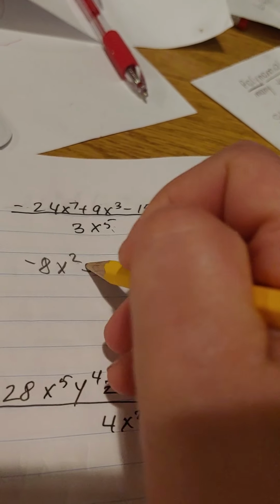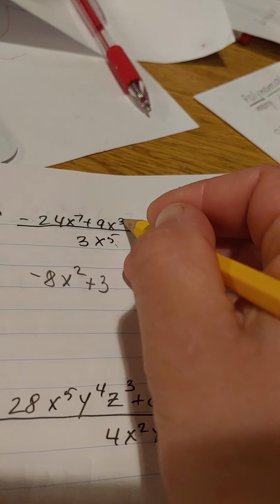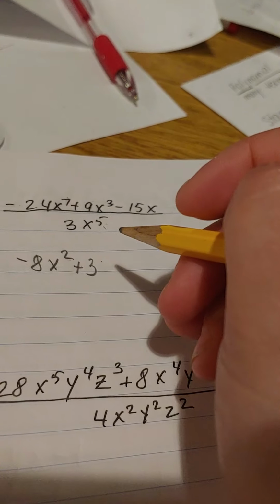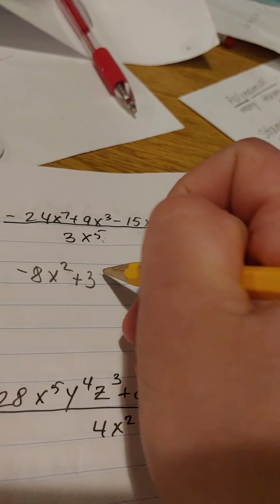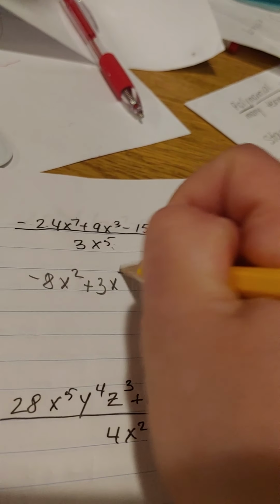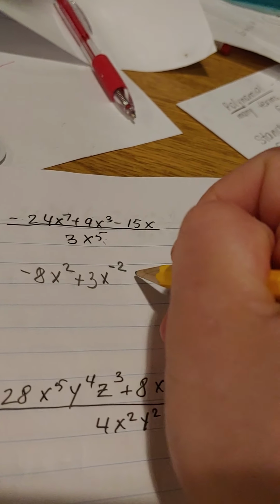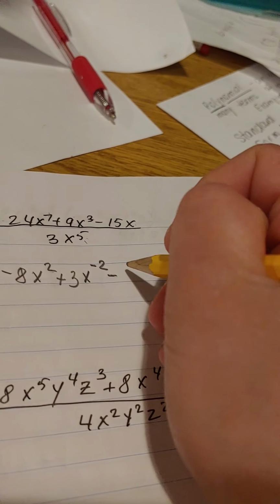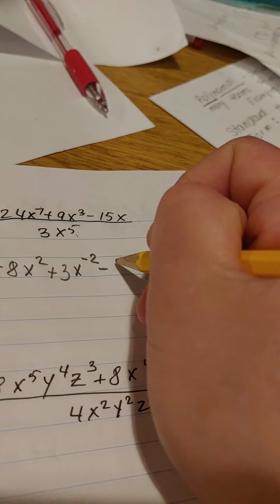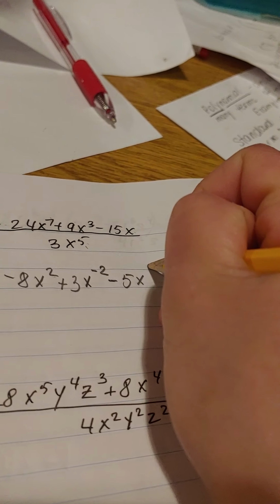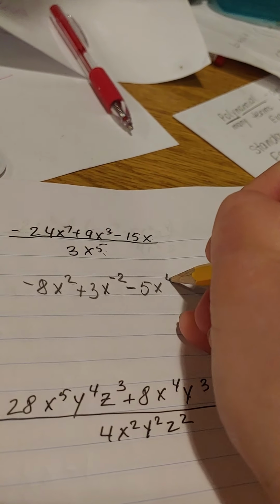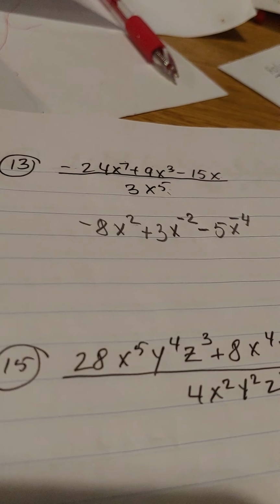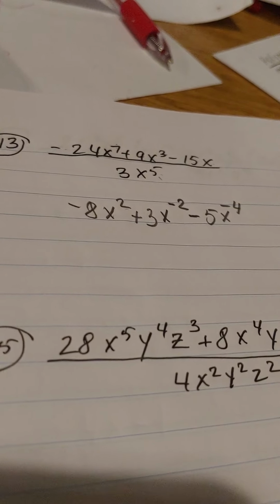So 9 over 3 is 3. X to the third power over x to the fifth power. So here we have a trick. We're going to put, so it's 3 minus 5 is negative 2. Minus 15x over 3x squared is going to give me negative 5x to the negative fourth power. Okay, now we have to stop and think a little bit what we're going to do with this information.